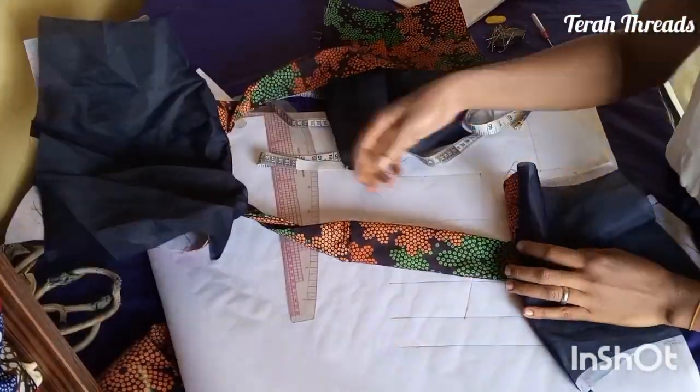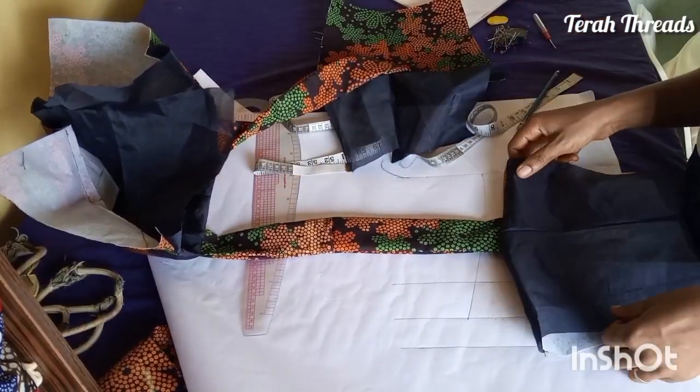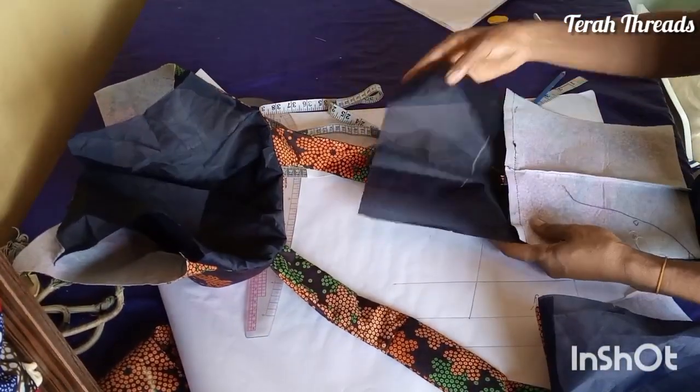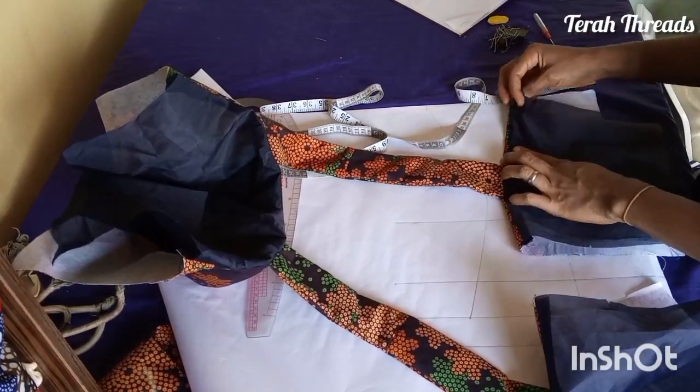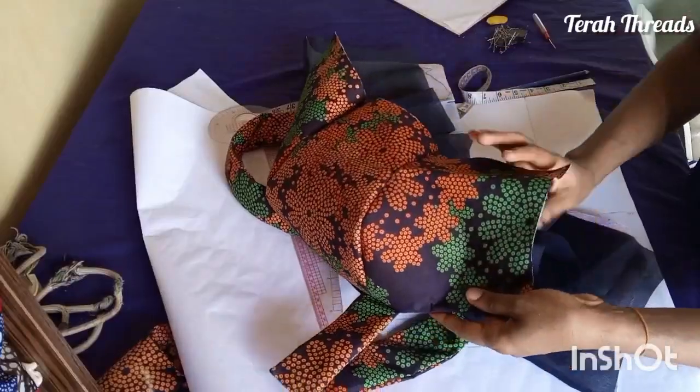So I've done that. So as you're doing this, make sure you always check these straps to make sure it is not twisted in any part. So you iron it properly. So this is how it looks.